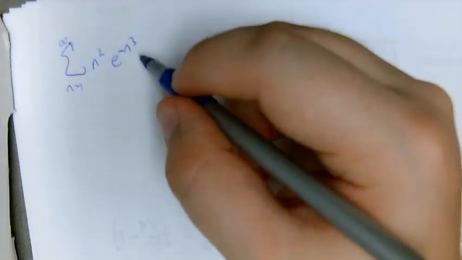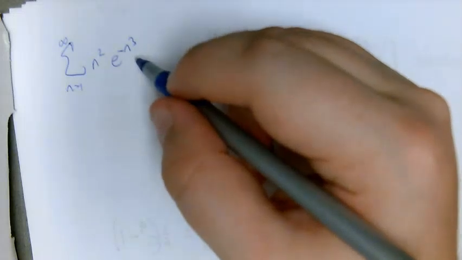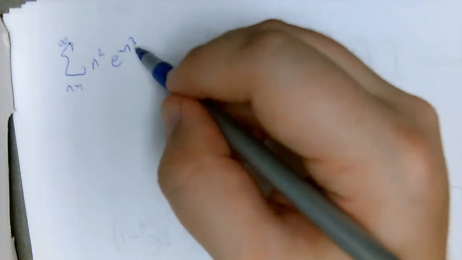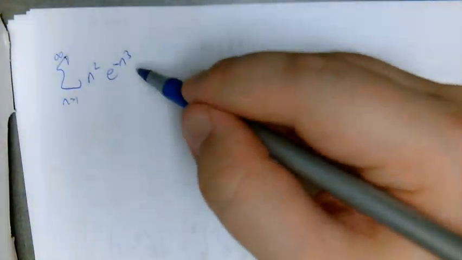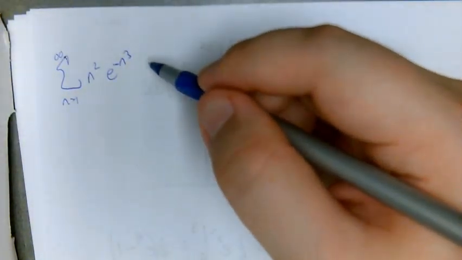All right, the next one here, we have the sum from n equals 1 to infinity of n squared e to the negative n cubed. Now this one's practically begging for us to use the integral test, because you can see that if you make your u be n cubed, then your du will look a lot like that. So let's get some practice using the integral test here, although you could also do this with limit comparison, similar to the last one.